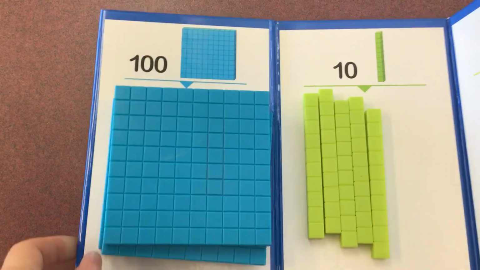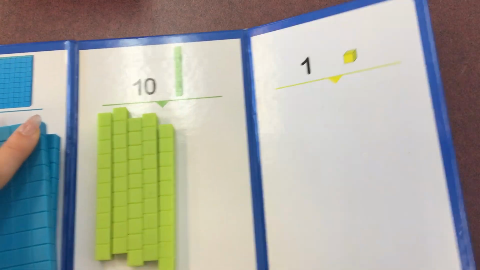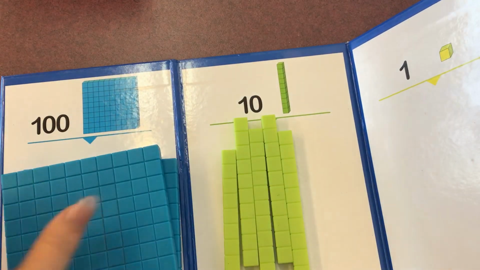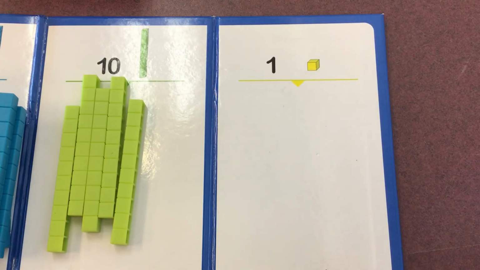And now when we look at our ones, that's probably the thing that's going to tell us whether or not we need to regroup in this number. Because so far we don't have 10 tens, so there's no reason to regroup because we don't have the value of 100 in tens yet. So now we're going to look at our ones. And in 147, our ones are 7 ones.